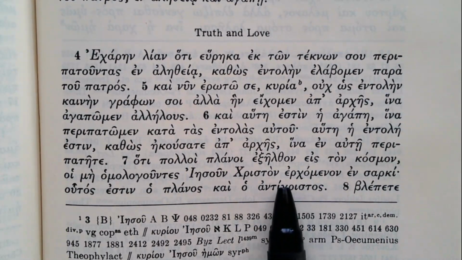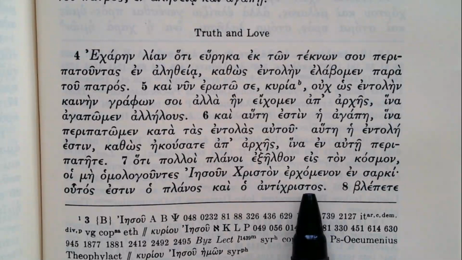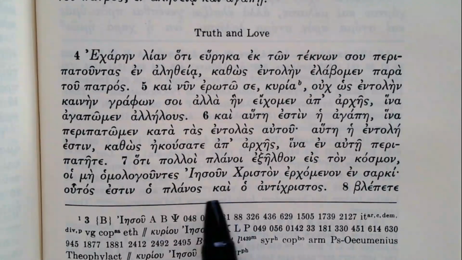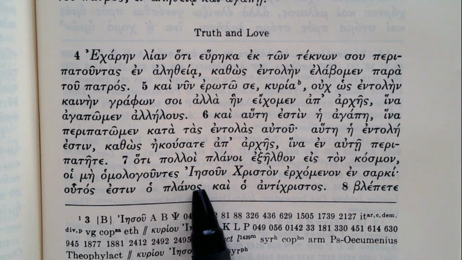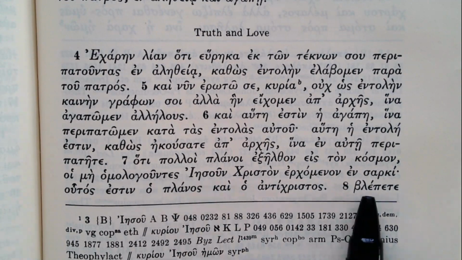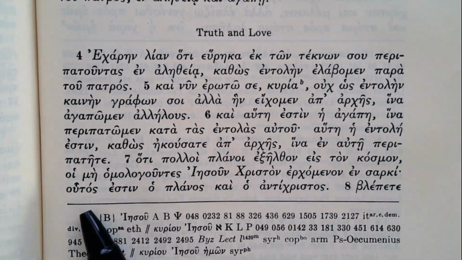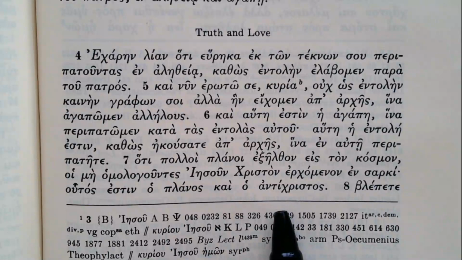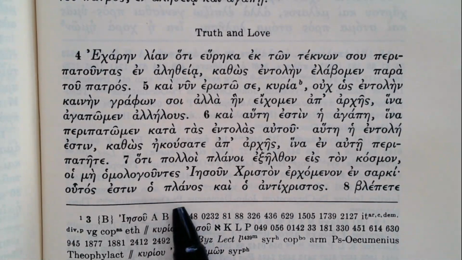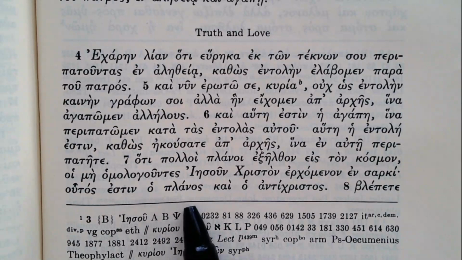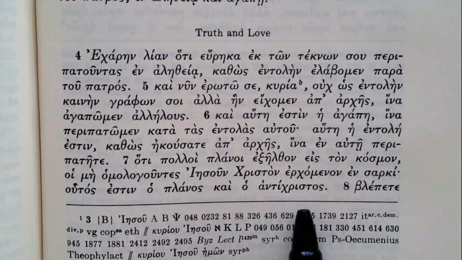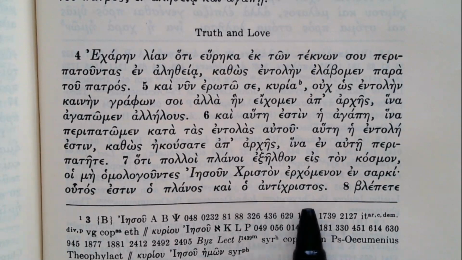Probably meant here, it's a present participle, probably intended in a past sense, that at this stage there were some who were saying that Jesus was not in fact a human being, but some kind of divine image, that he didn't really come in the flesh. Houtos estin ho planos kai ho antichristos, and this is the deceiver, this is this ho planos again, and the antichristos, the antichrist. This is mentioned also in 1 John, in the previous epistle.